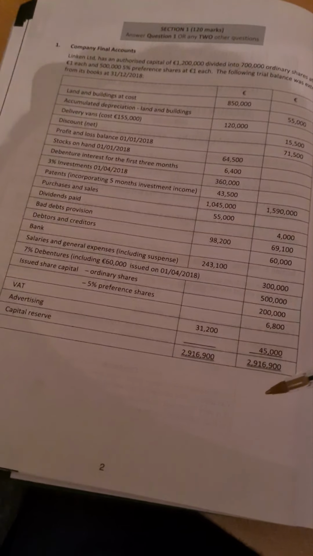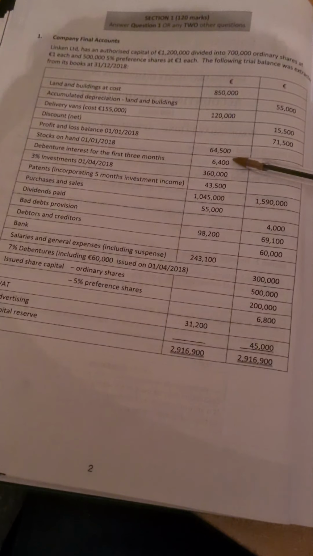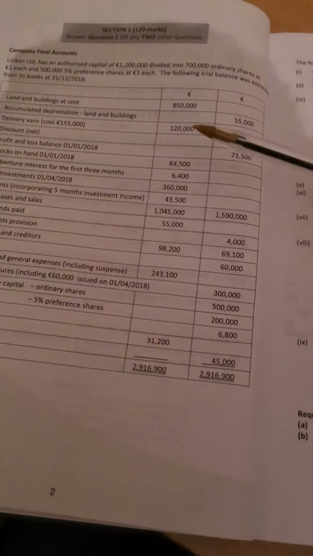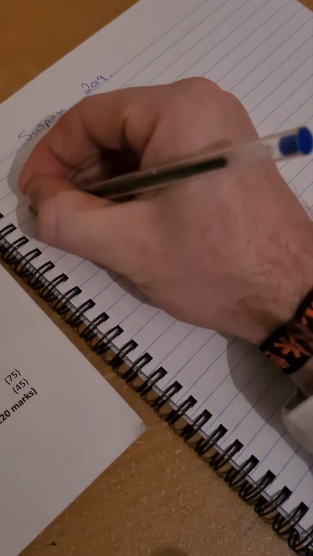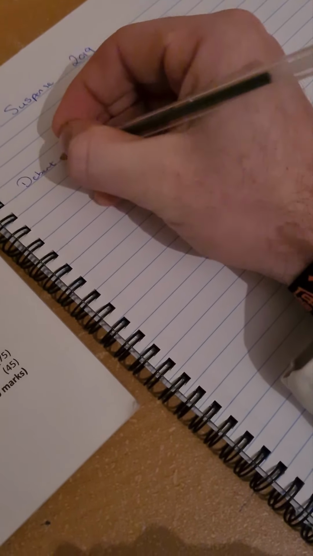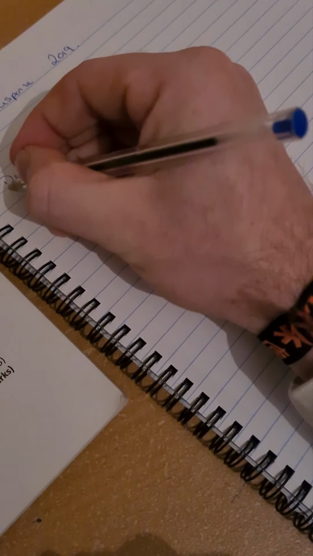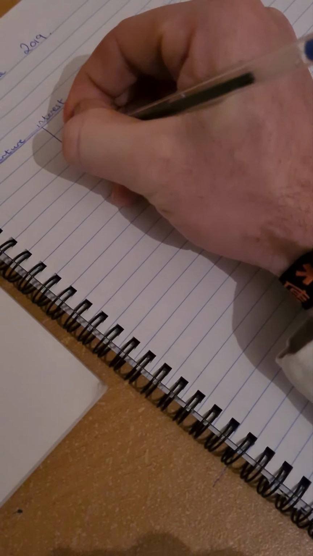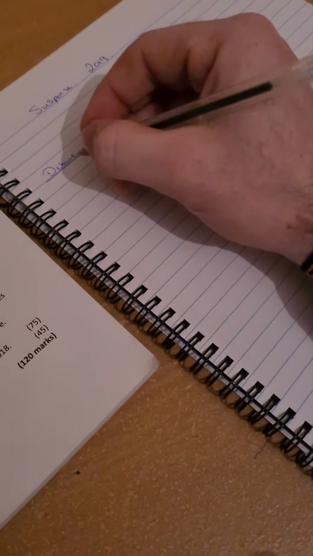So I think the first thing we want to look at here is how much did we actually enter for the debenture interest. If you see it here, it is debenture interest for first 3 months 6,400. So that's on the debit side. Okay, so if we're doing a T account over here, debenture interest, close that off. And as we looked, it's 6,400. So we can put that in here.